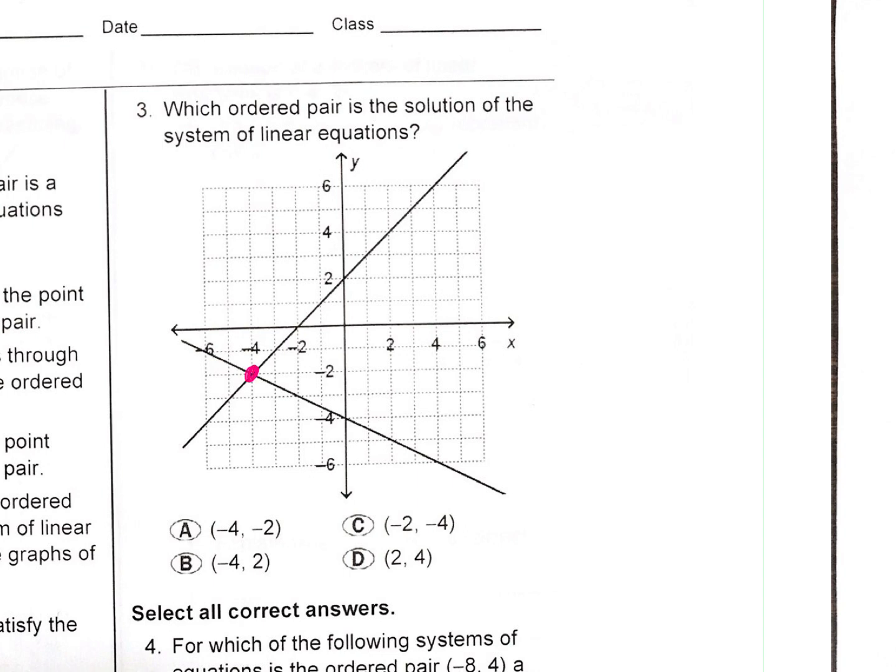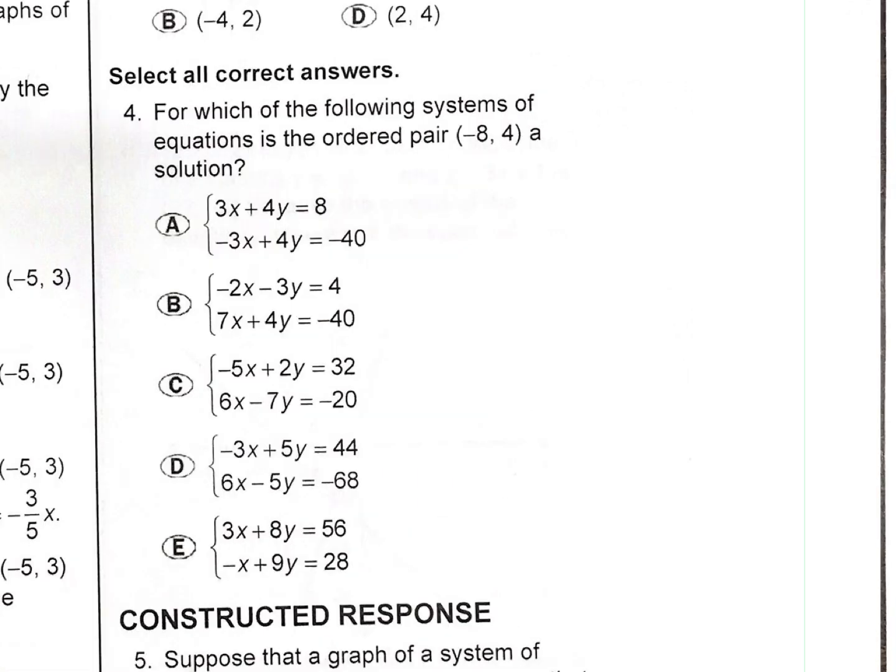EE.8, number 3, which ordered pair is the solution of the system of linear equations? Well, they cross right here at negative 4, negative 2, answer choice A. Number 4, for which of the following systems of equations is the ordered pair negative 8, 4 a solution? So this is x and y, and we just want to know if it's true for both. So for the first one, for problem A, we have 3 times negative 8 plus 4 times 4, and we're going to see, is that equal to 8? Well, we get negative 24 plus 16 is negative 8 equal 8.